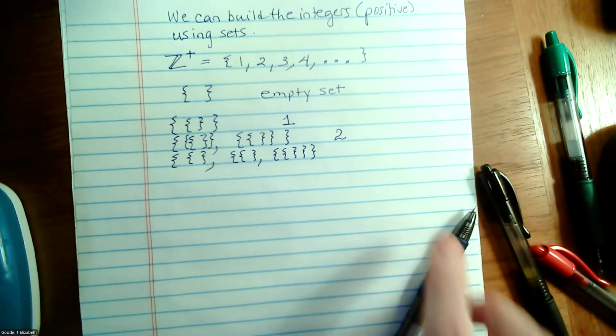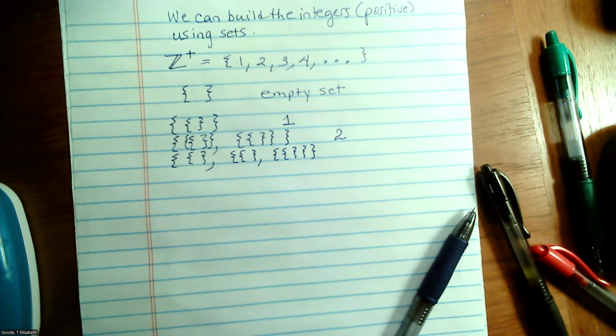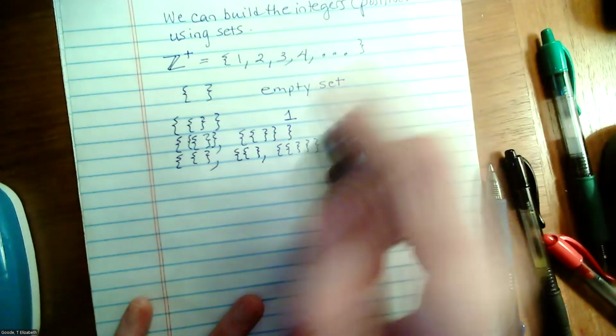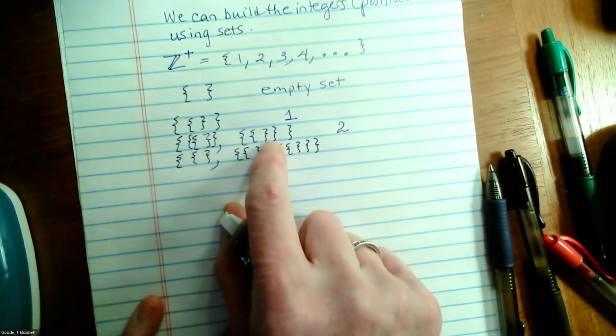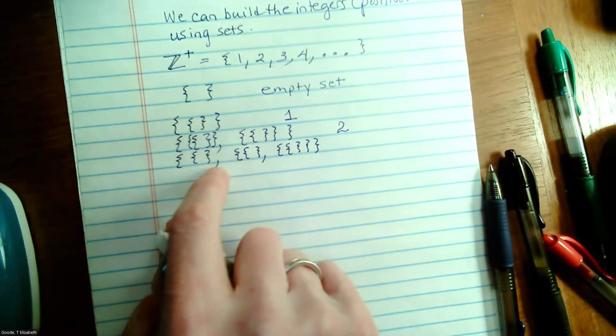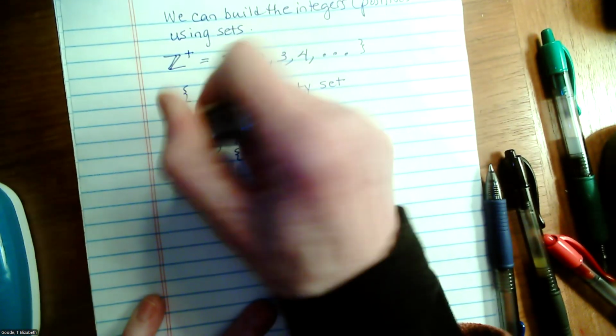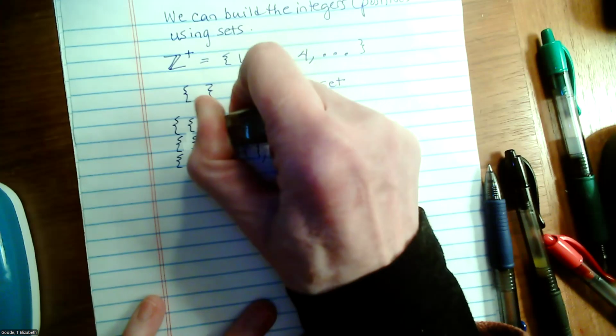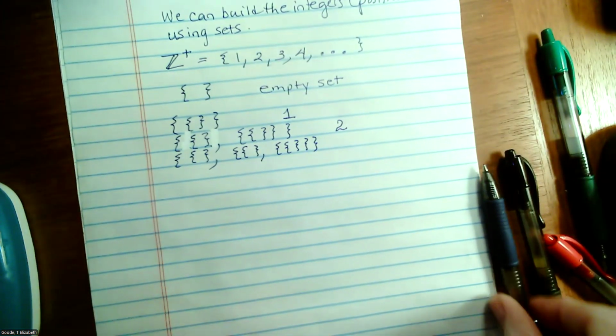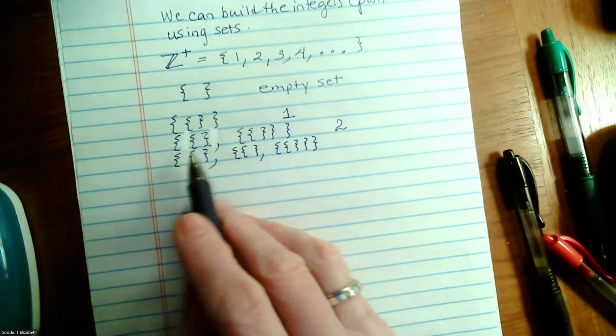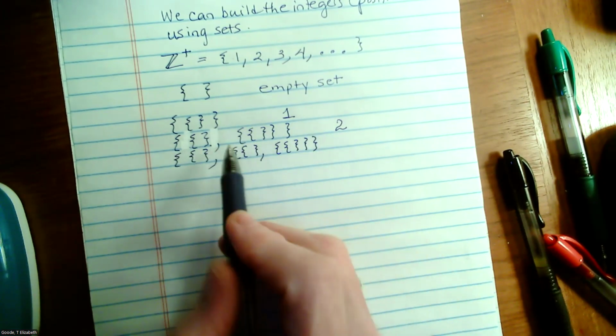Hang on. I gotta get my white out. Now wait a second. This will be the first one, this will be the second one. But here's the first set. No, I think I did it right. I think I was right the first time. Okay, I think this is right. It is a way to do it.